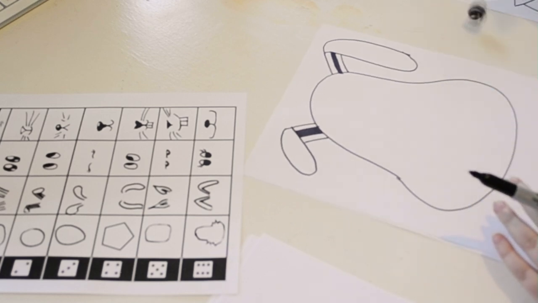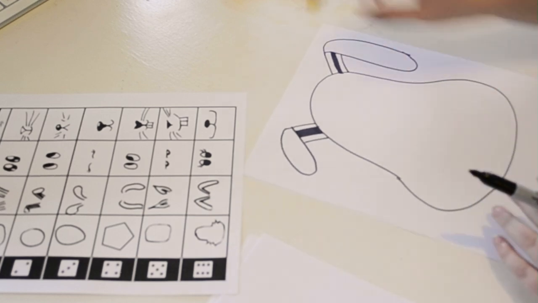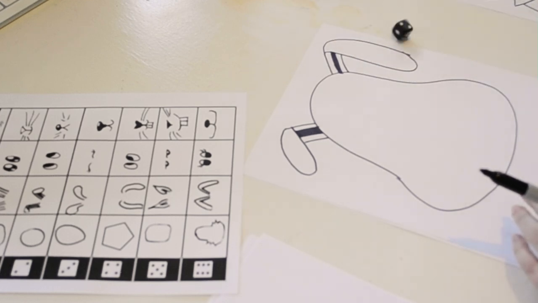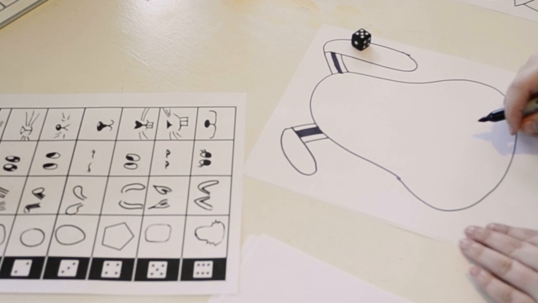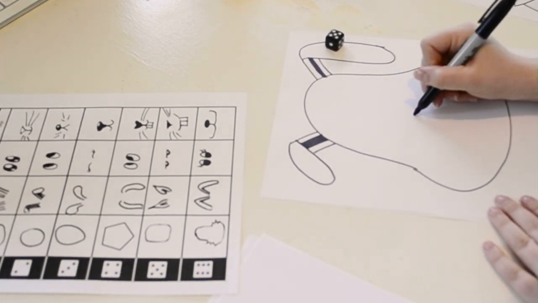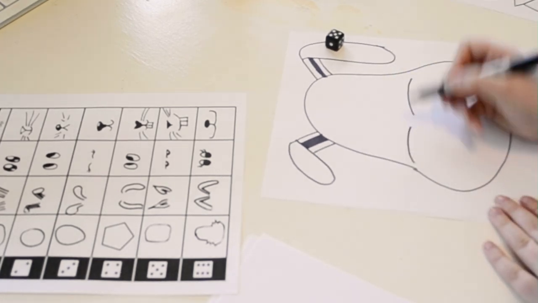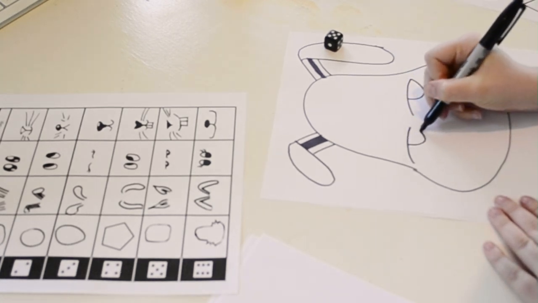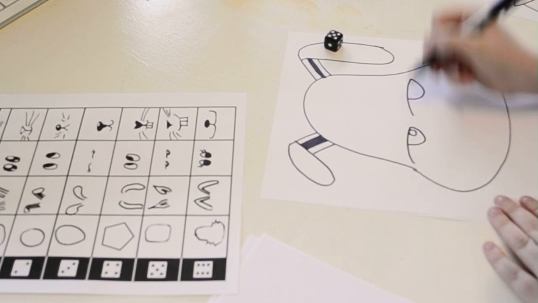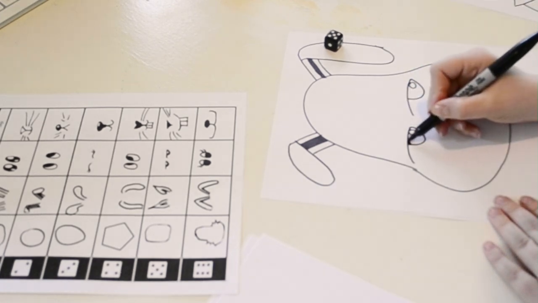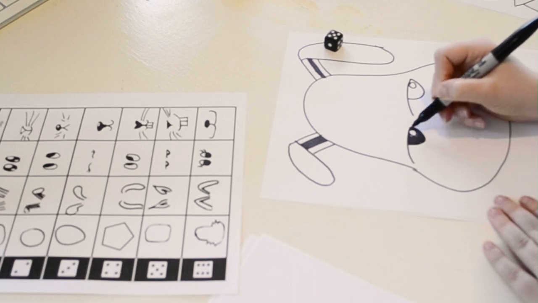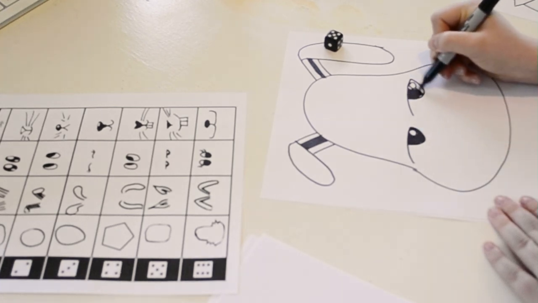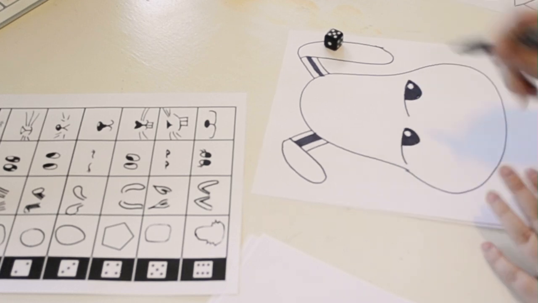Okay. I already did those. We're gonna do five. It's a big line. Big line. Half circle. Half circle. Dot. Dot. Side eye. Bunny. And now the mouth.